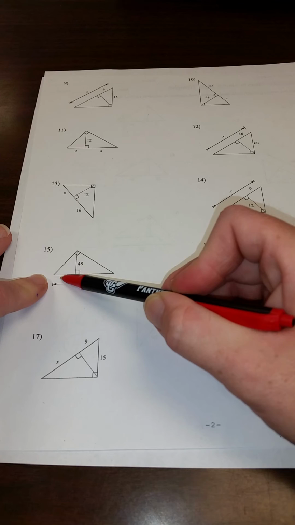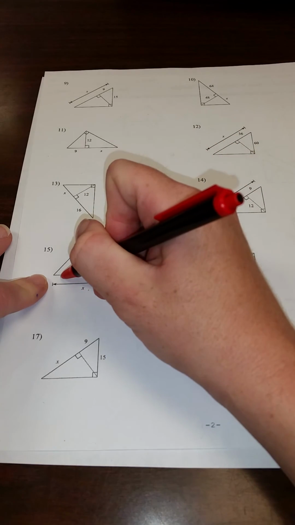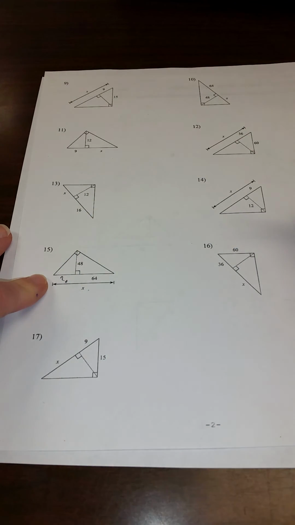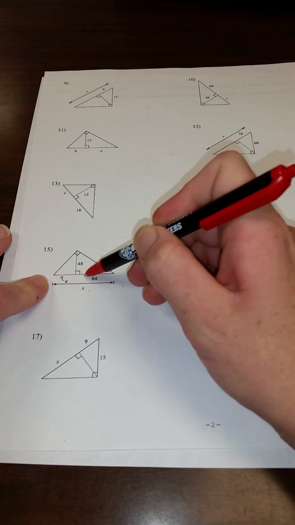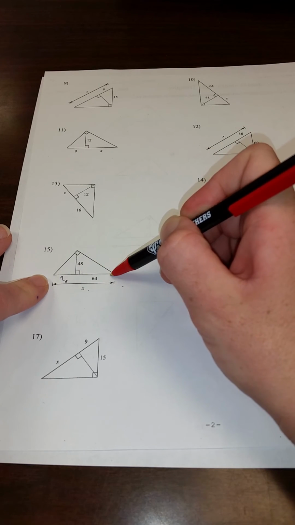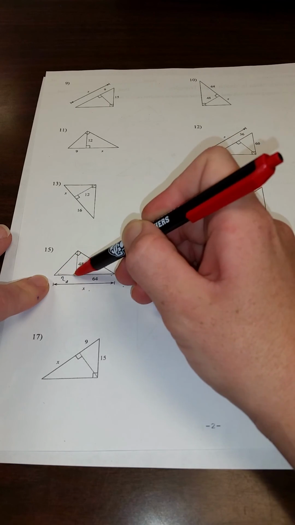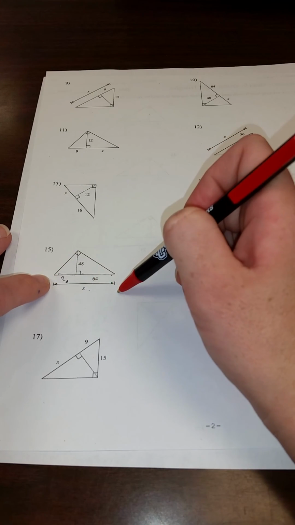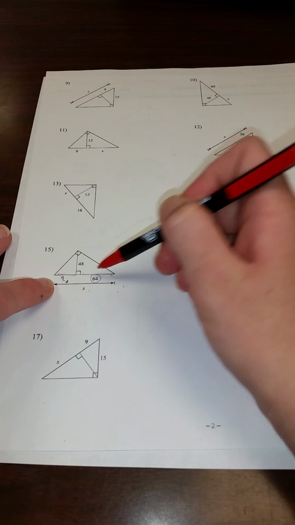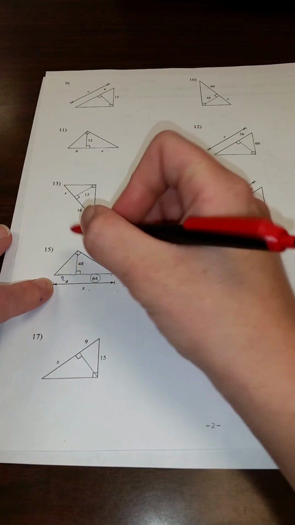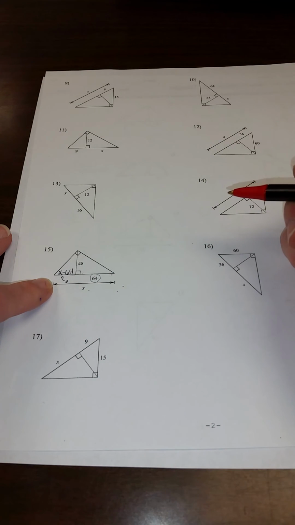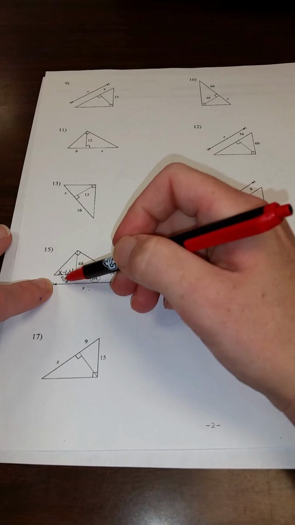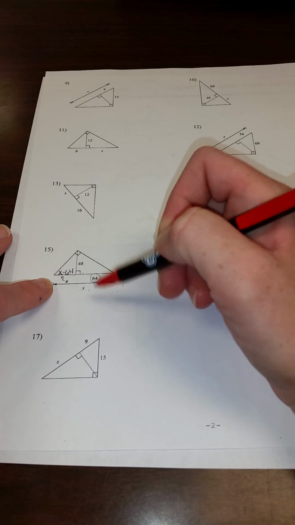Well, if I'm going to do this first over part, I need to know what that piece is. If the entire thing is X and this part is 64, what can I write to represent this unknown piece? The whole thing is X. Take away the part you don't want, and that leaves you with the part you do want. So this piece is X minus 64. Okay? So when you're doing 15, this piece is X minus 64.